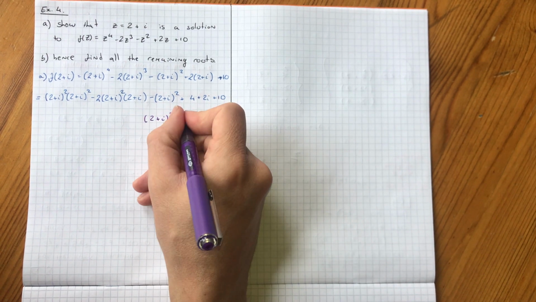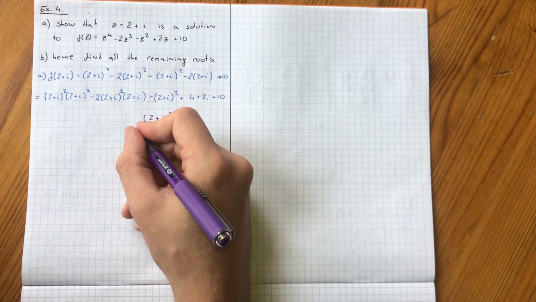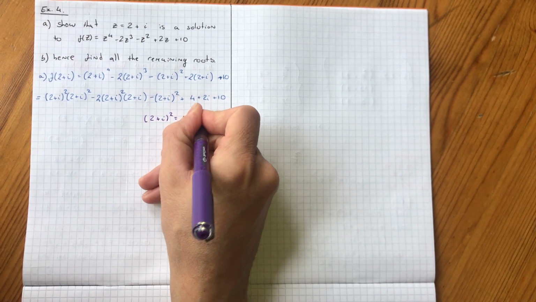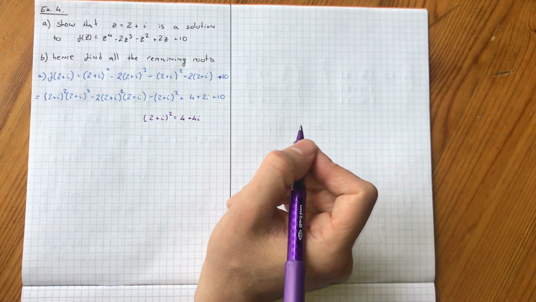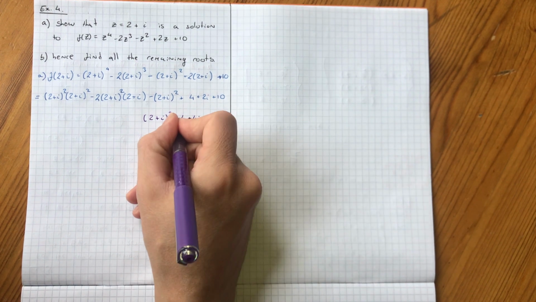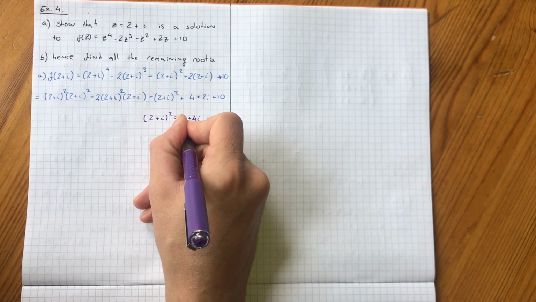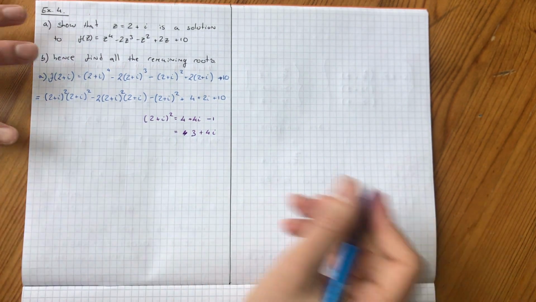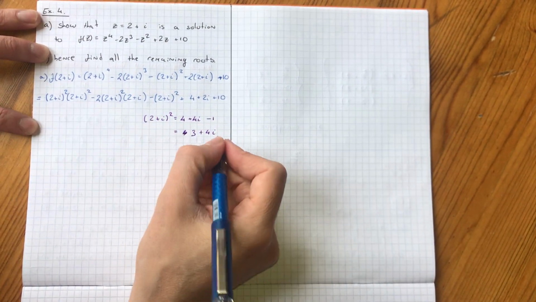Think about 2 times 2 will give us 4. 2 times i plus 2 times i will give us plus 4i. And then i times i will give us i squared, which is just minus 1. So we get 3 plus 4i. So 2 plus i squared is 3 plus 4i.